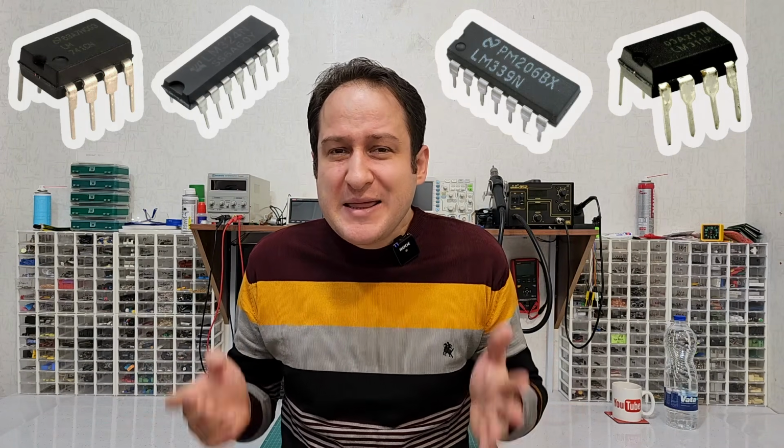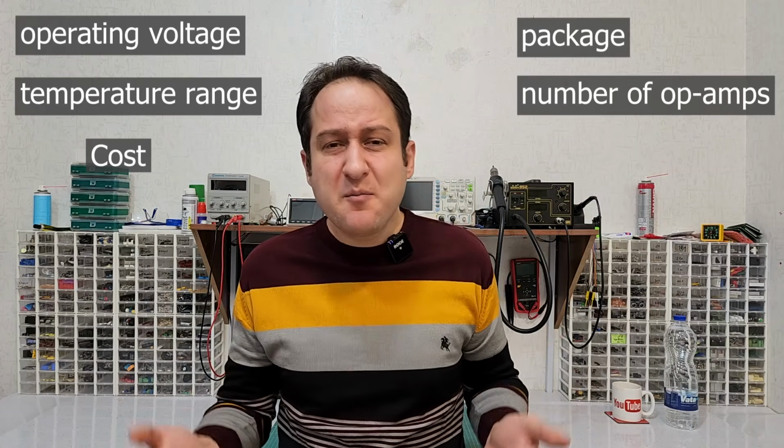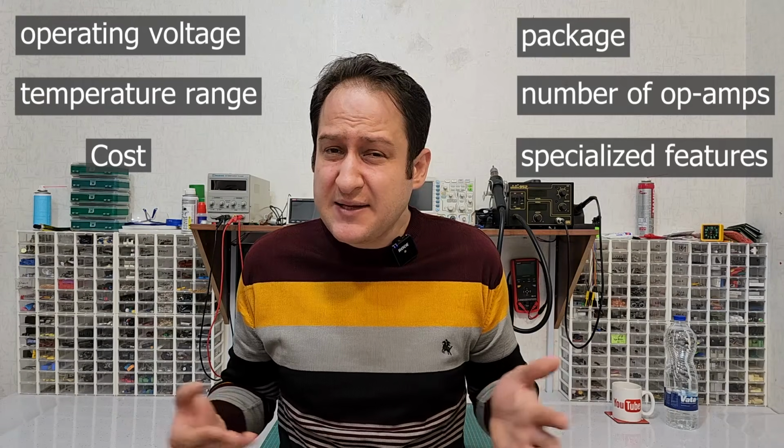You may ask why I used this particular IC in this experiment. Good question. The main difference between these ICs is in their operating voltage, temperature range, cost, package, number of op-amps in a single IC, specialized features, etc.